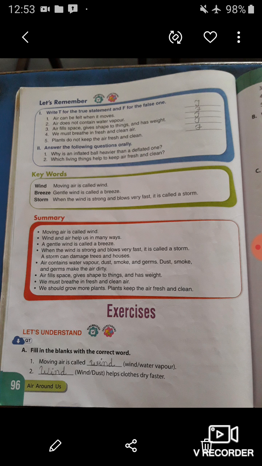Now let's come to the fifth statement. Plants do not keep the air fresh and clean. Students, as you know, plants keep the air fresh and clean. So this statement is false, so you have to fill F. Now let's come to the second question. Answer the following questions orally.